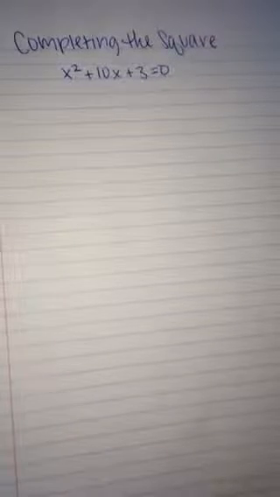So for real now, the method I'm going to be teaching you is completing the square. Now, how do you know when to use this method? One is when you can't factor an equation, and two is when the variable b in the equation is even.